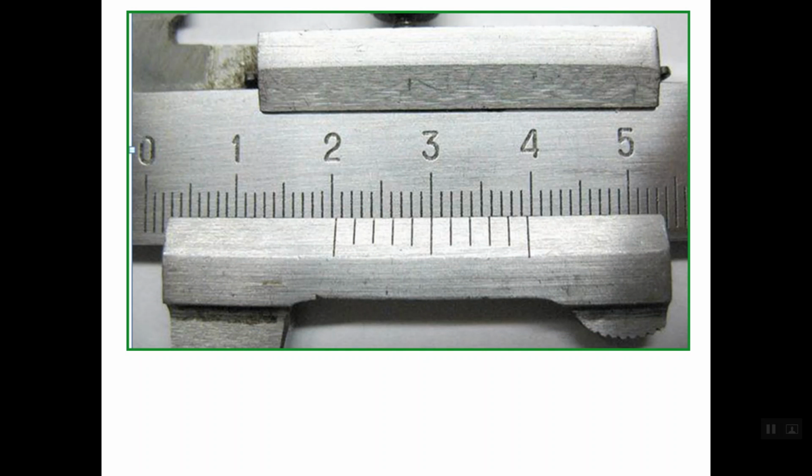Let's see the other design for the Vernier scale length. As you see here, this is the same Vernier caliper with 1/10 mm resolution, because simply we have a Vernier graduation of 10 partitions.